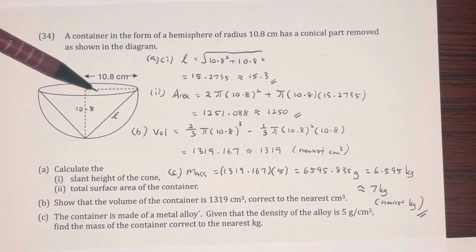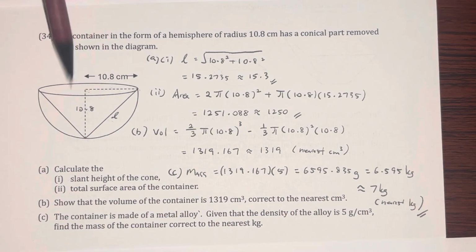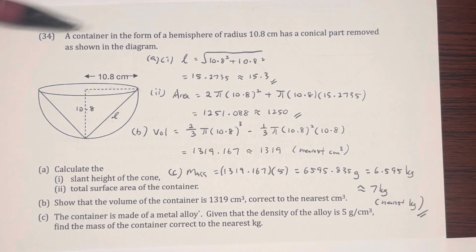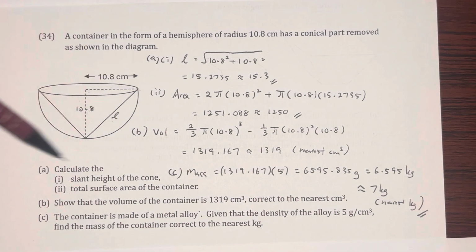Next part, now I want the surface area of the container. Now remember, the cone is being cut away. So there are two parts of the surface area, whatever is facing the air basically. So I need the outside of the sphere and the inside here, this whole round thing that's being cut off. If you think about it, this inside that's being cut off is effectively the curved surface area of the cone, plus the outside of the sphere.